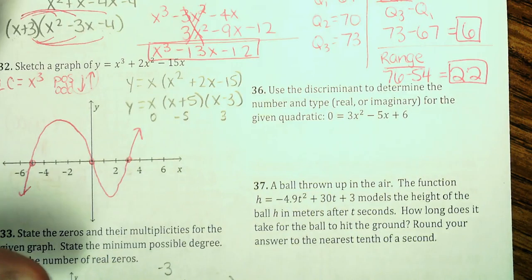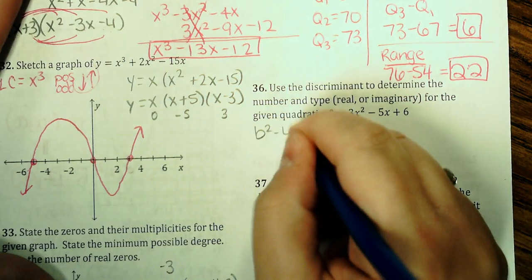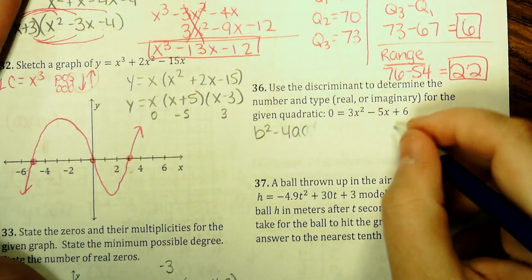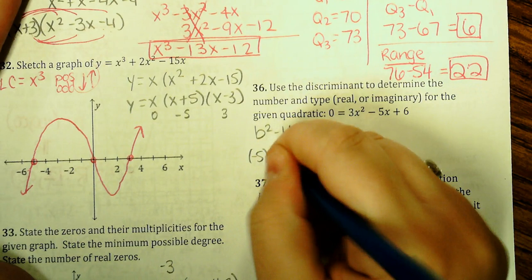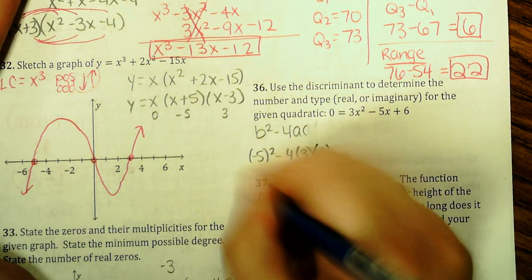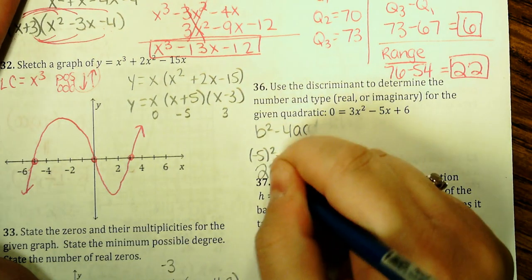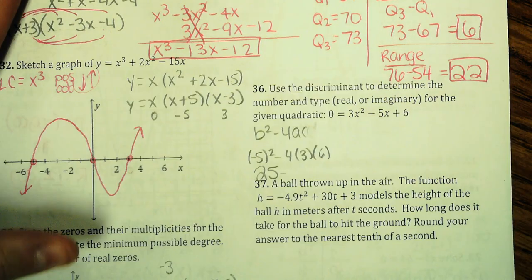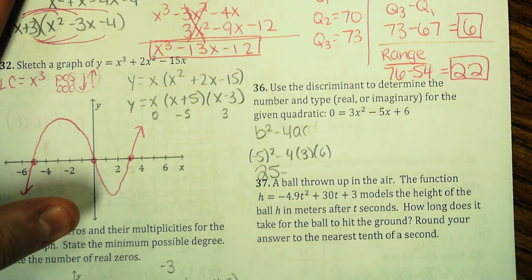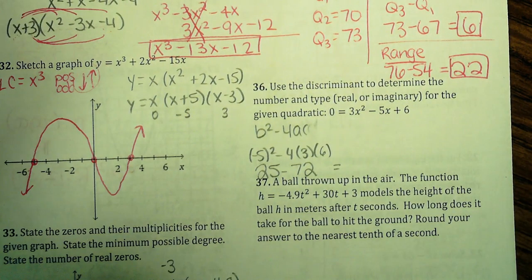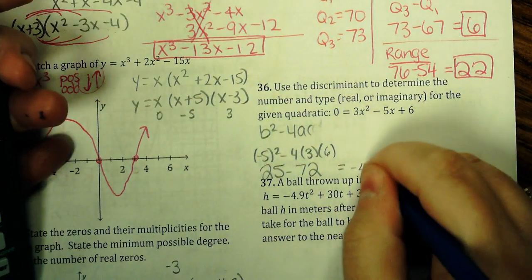All right, discriminant. B squared minus 4AC. All right, so this guy is going to be negative 5 squared, minus 4 times 3 times 6. Make sure you're careful here when I square this negative. This should become positive 25. And 4 times 3 is 12, times 6 is going to give you 72. Now, it doesn't specifically matter what the number is here. We're really looking for the sign. So this is negative 47.